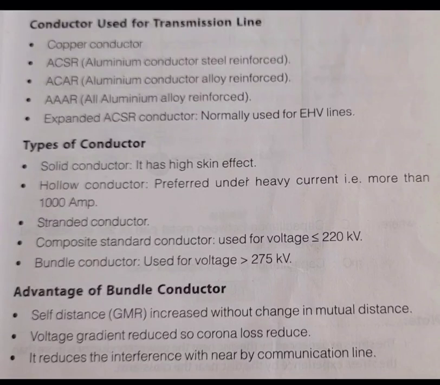Advantages of bundle conductor. Why are bundle conductors used? Bundle conductors increase the self GMR, geometric mean radius, without change in mutual distance, GMD. What do you mean by mutual distance? That center to center distance is mutual distance. When I teach you GMR and GMD, I will teach that one then. You have to remember this thing. This point is very important, that's why I'm telling you now.